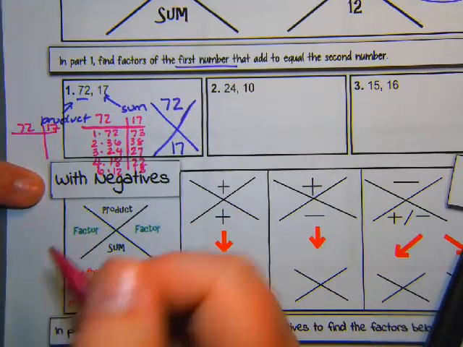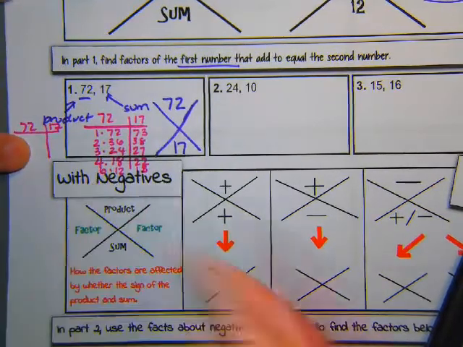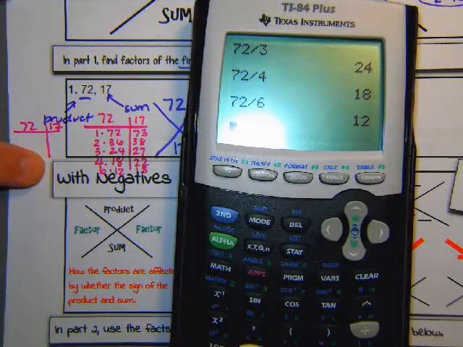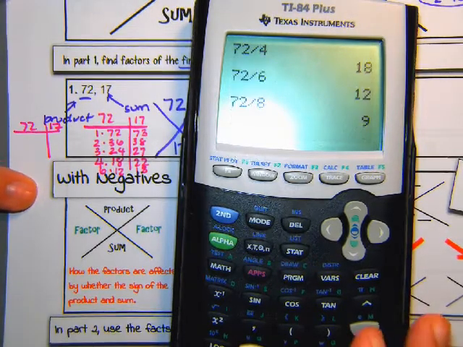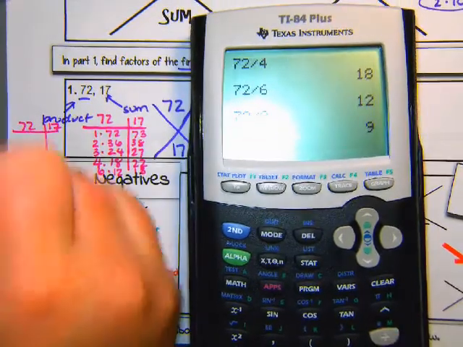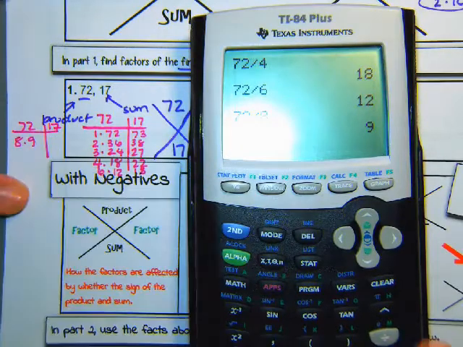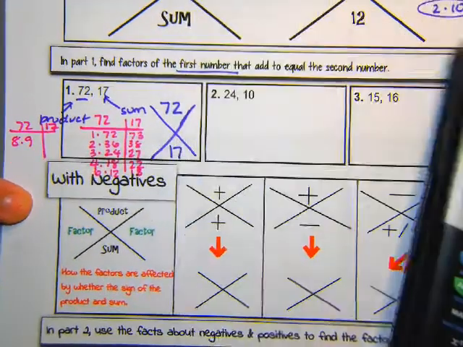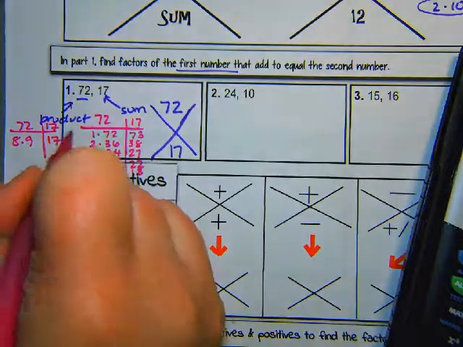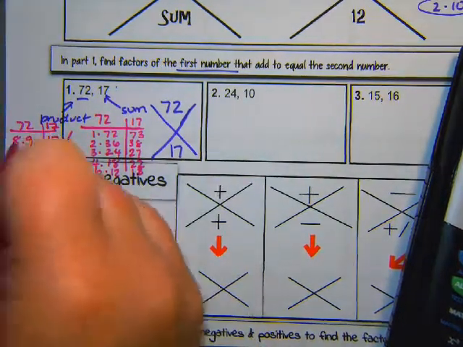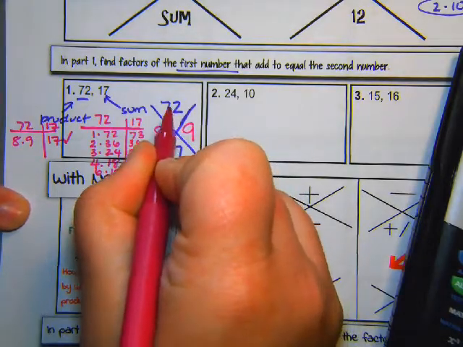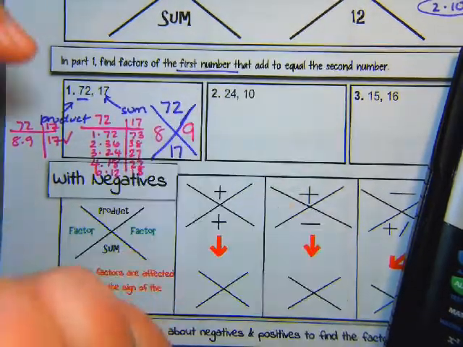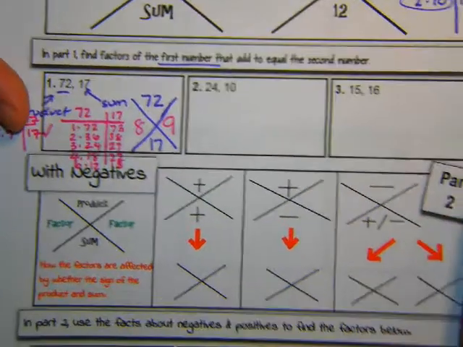Oh man. So does 8 go into 72? It does. It's 8 times 9. Well, what is 8 plus 9? 17. We did it. Boom. So the numbers are 8 and 9 because when you multiply them, you get 72, and when you add them, you get 17. Whew, that was a rough one.